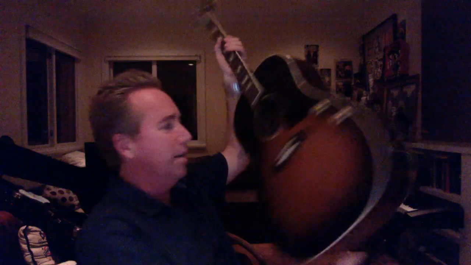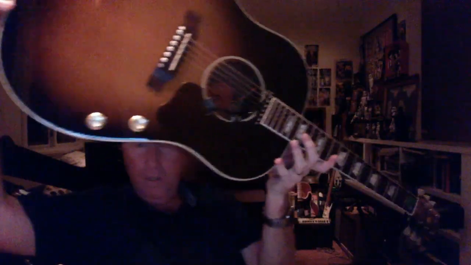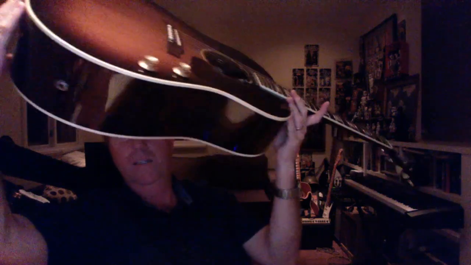Yeah, it's a nice guitar. It's a beautiful guitar. I love the sunburst on this thing. This was one of my dream guitars, and I finally got it about 10 years ago. And look at that thing. Good old American-made Gibson J160E.